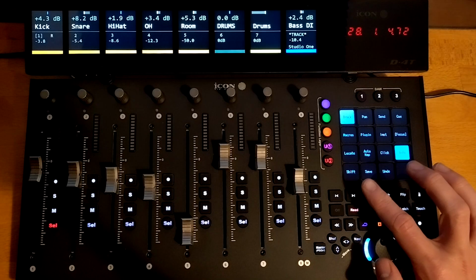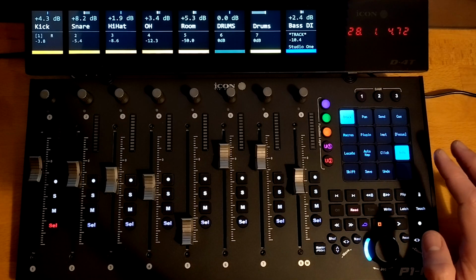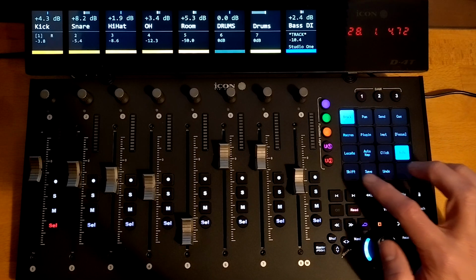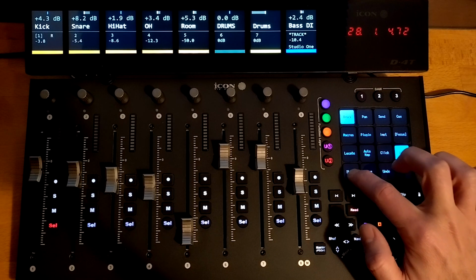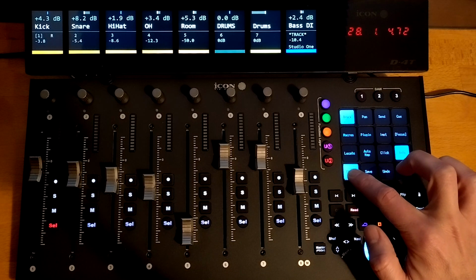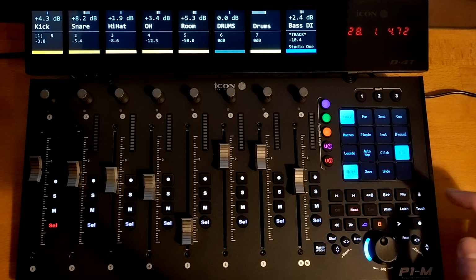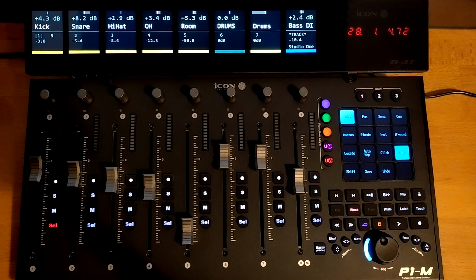The first feature we look at is just the shift feature. As you can imagine, when shift mode is engaged, it means that certain buttons and features do other things. There's two ways to activate the shift. You can either hold it down and it comes on, and then you let it go and it goes off, or you can tap it to latch it on, and then you tap it again to get it off.